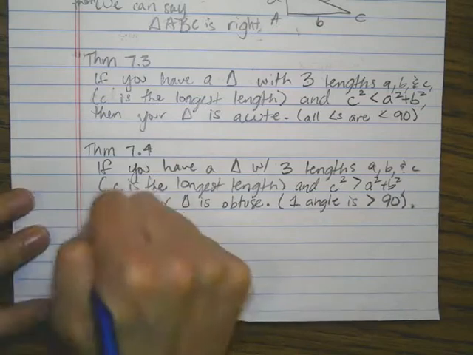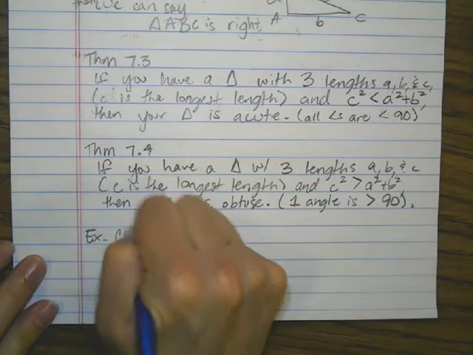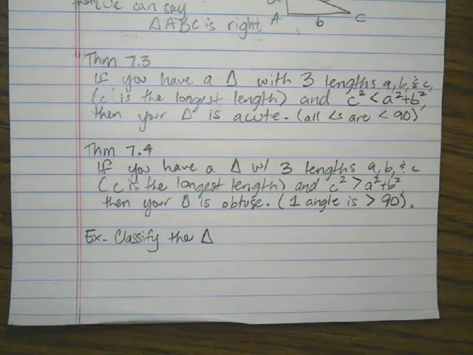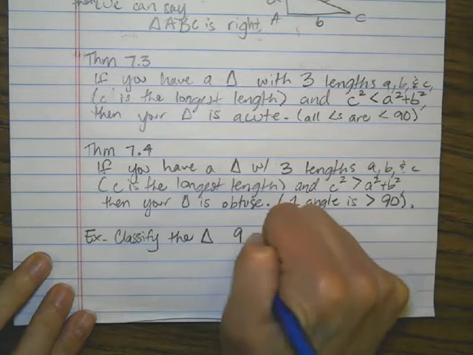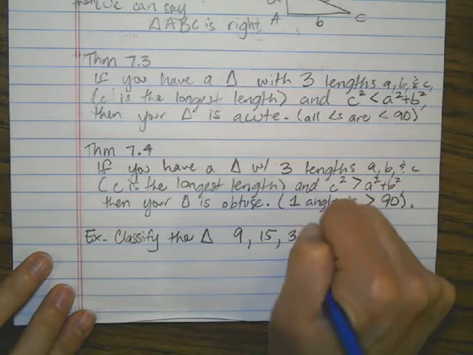For the examples, and this is a lot like your homework, classify the triangle. They want to know whether or not it is right, obtuse, or acute. So they're going to give you some measurements: 9, 15, and 3 root 34.